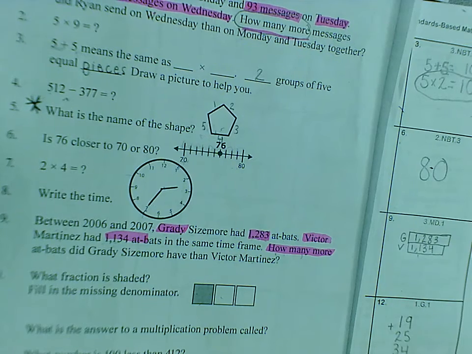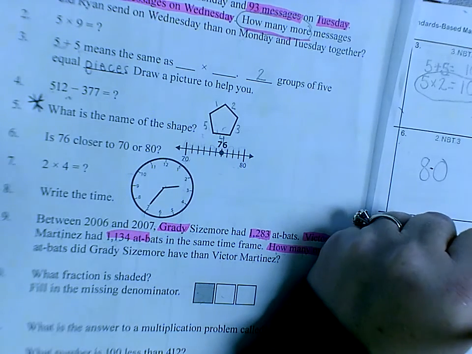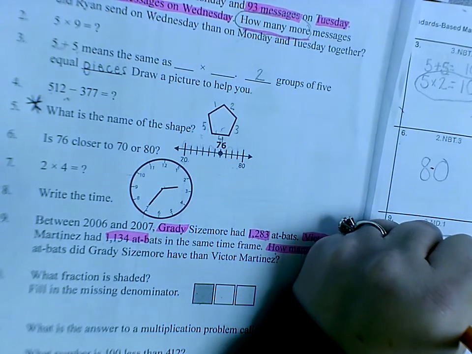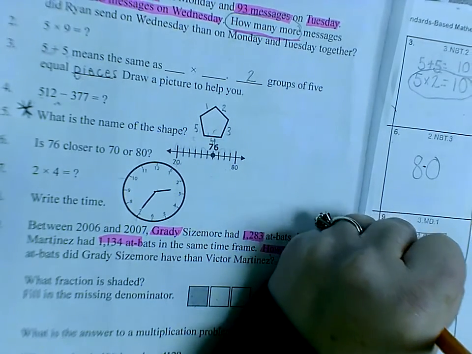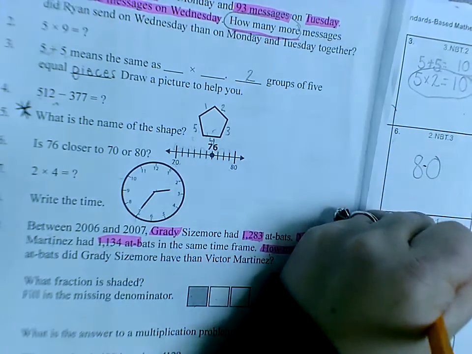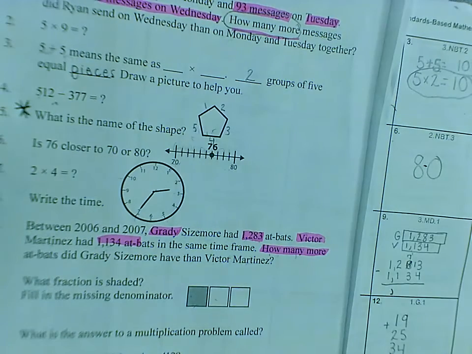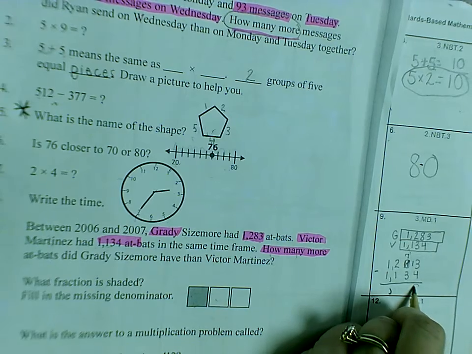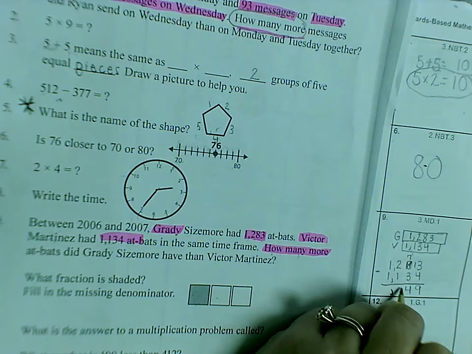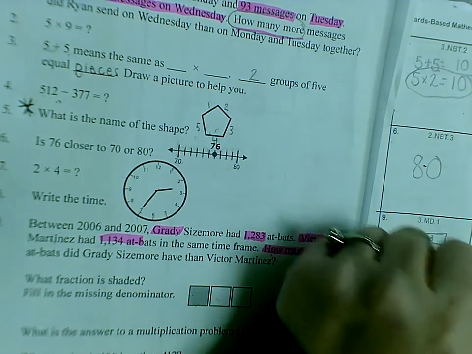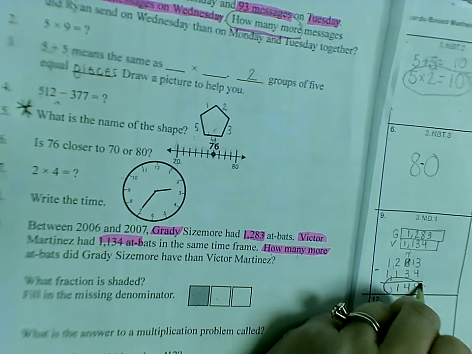How many more is a clue word to let us know we need to subtract. So I'm going to put the large number on top, which is Grady, and put Victor's on bottom. Make sure I have a comma, so I remember to include a comma later. I'll just go ahead and add it right here. I can't do 3 minus 4, so I'm going to make this into a 7 and this a 13. 13 minus 4 is 9. 7 minus 3 is 4. 2 minus 1 is 1. Oh, looky there. I didn't even need that anyways because 1 minus 1 is 0. Our answer is 149. Again, I'm going to circle it.